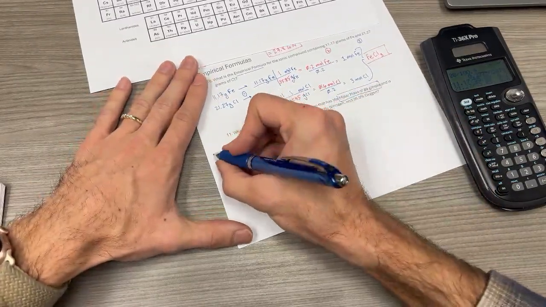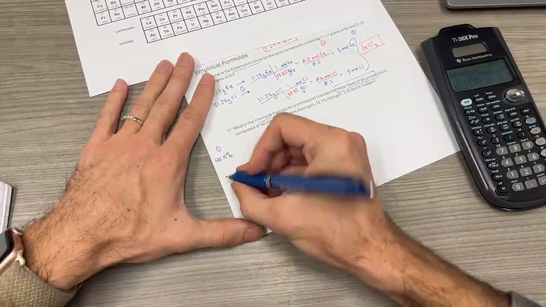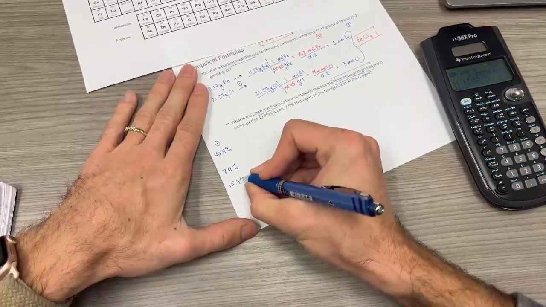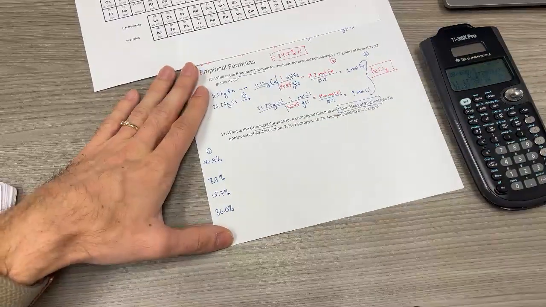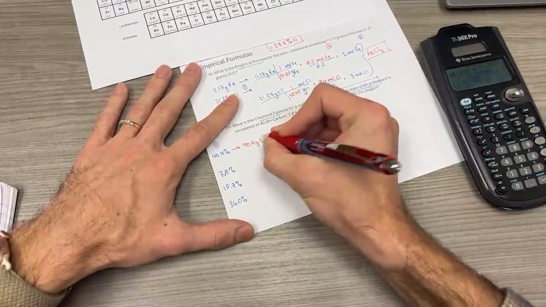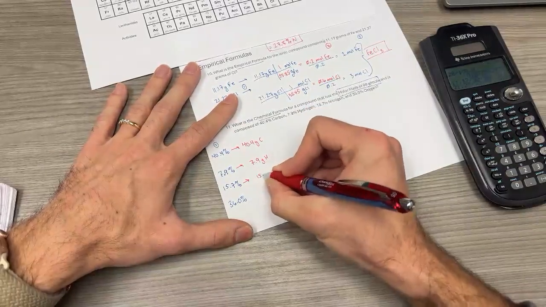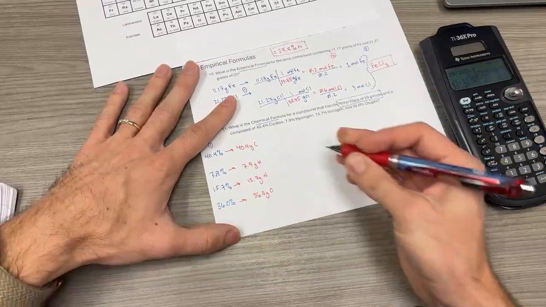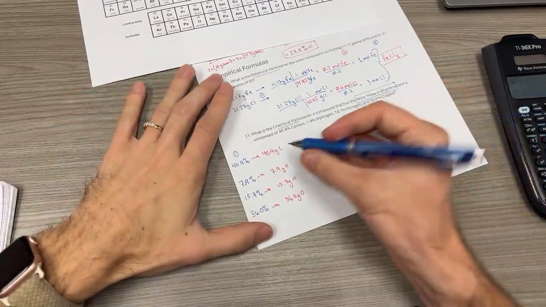So, step 1, take these percentages and convert them into grams. 40.4 grams of carbon, 7.9 grams of hydrogen, 15.7 grams of nitrogen, and 36.0 grams of oxygen. Again, assuming we have a 100-gram sample. This works great for us.